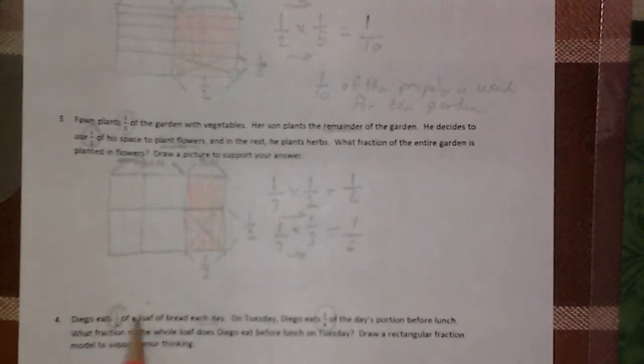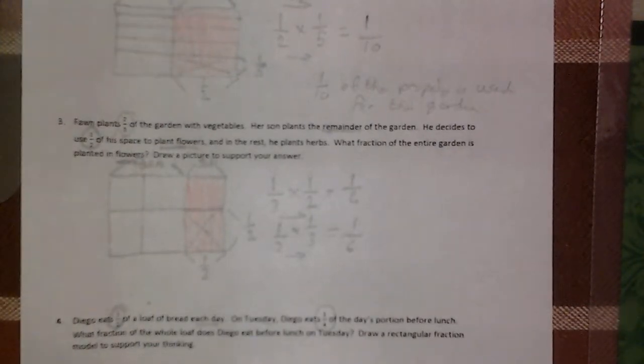Okay, so he eats 1/5 every day, yes? And on Tuesday, he eats 1/4 of the portion. So he eats 1/4 of 1/5, yes? Because he eats 1/5 every day. So Monday eats a fifth, Tuesday eats a fifth, Wednesday eats a fifth, Thursday, and so on down the week. So let's draw our box to show our thinking. So remember, we got lots of room, so we can draw it a bit nice and big, yes? So we can see.